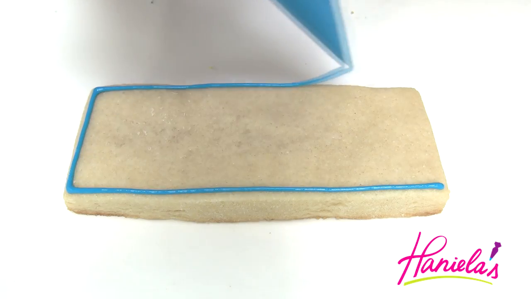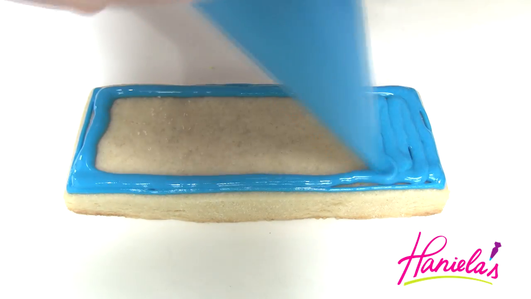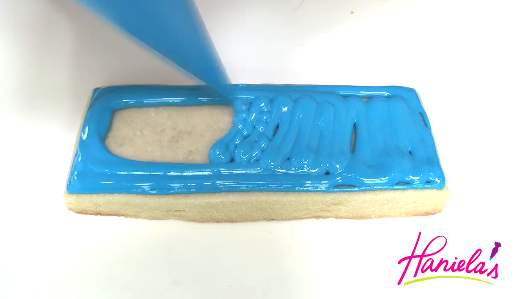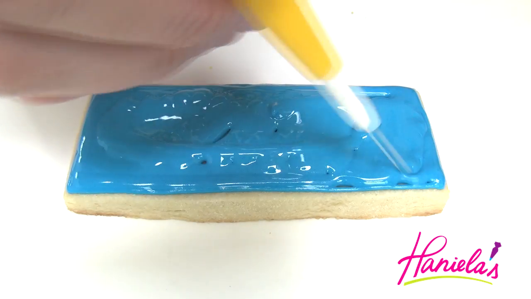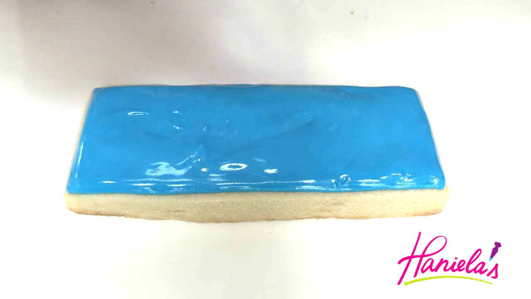And now the last design is a jawbreaker lollipop. I used to love these as a kid. I love the ones with the bubble gum inside, and I love sour sweet flavors.